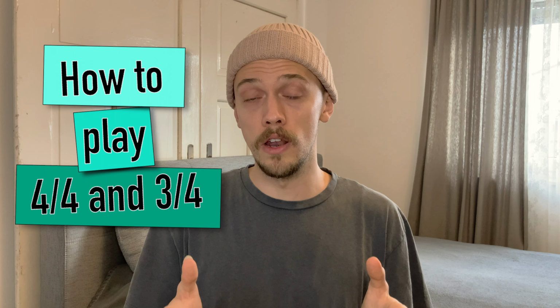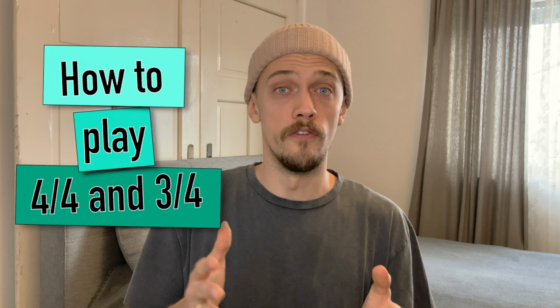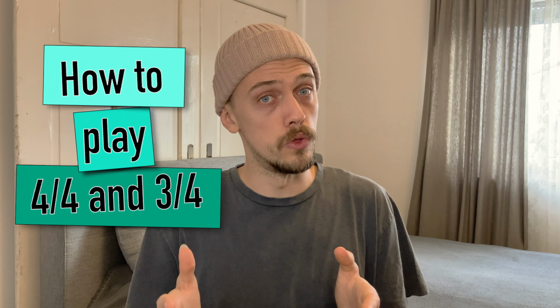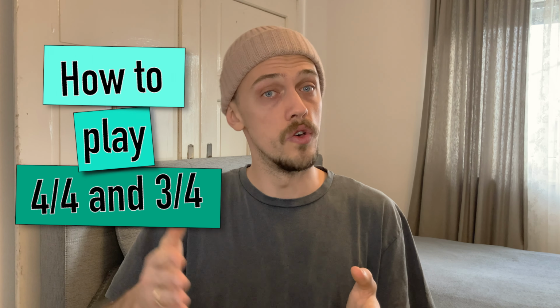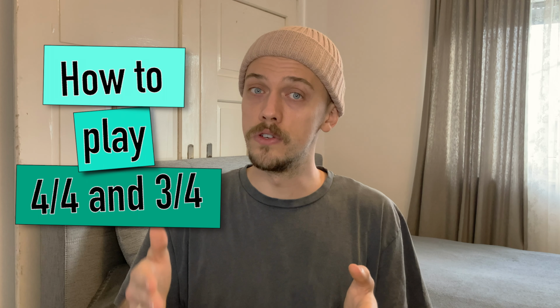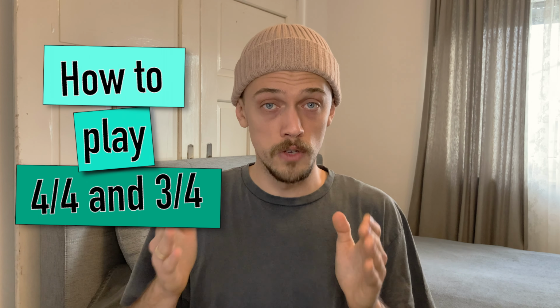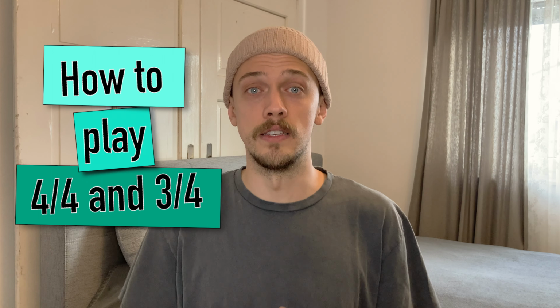You don't want to count unevenly, with bunched-up beats. You want to count evenly: 1, 2, 3, 4, 1, 2, 3, 4. So the space between every beat is the same.